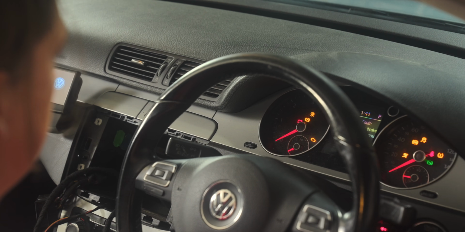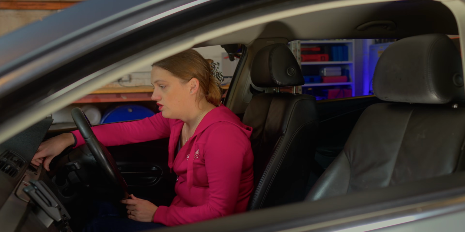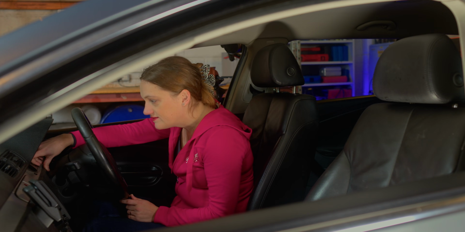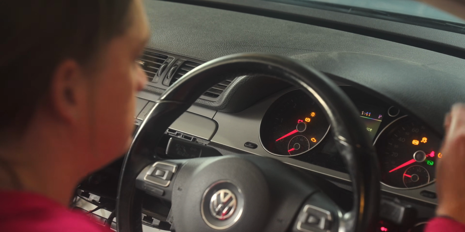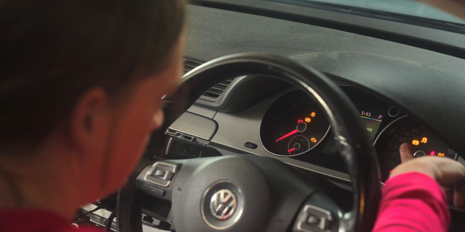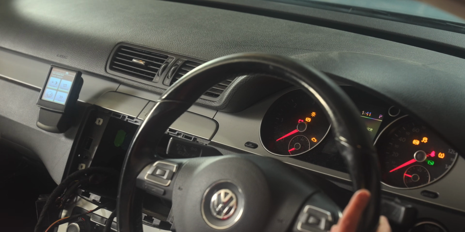Okay. Right, so we've got a bulb out, we've got a fault with the electronic parking brake, engine management light, and then on the other side, ABS, traction control, and tyre pressure warning. They're all going to be related.